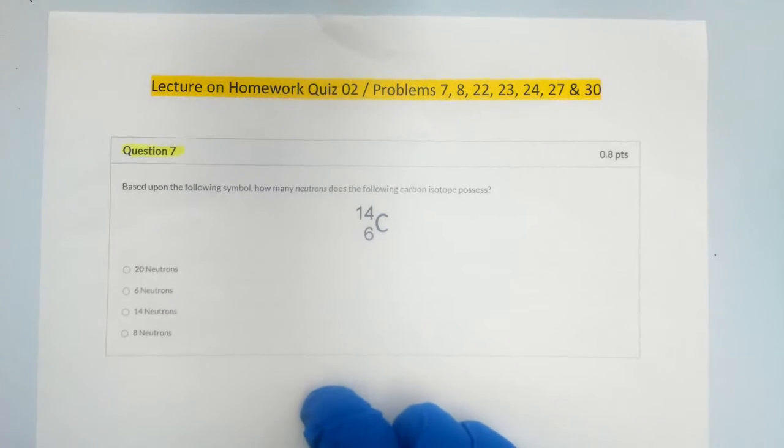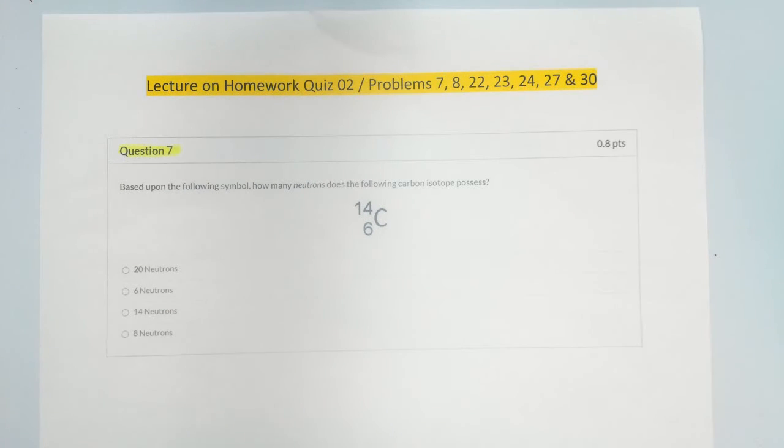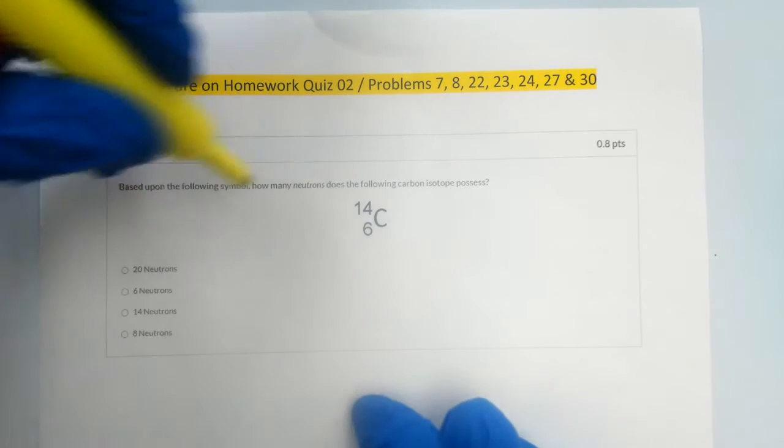Let's look at the question. It says, based upon the following symbol, okay, what you're looking at here is a symbol. This is a nuclear symbol. It says, how many neutrons does the following carbon isotope possess? Now, there's some words there that I hope that you've read about.